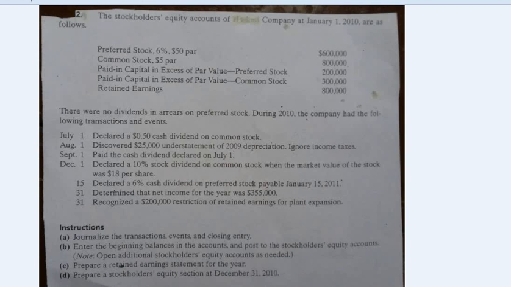So 12,000 multiplied by 50 multiplied by 6% gives me 36,000. So cash dividends 36,000, dividends payable 36,000. This is at 15th of December, the date of declaration, and it will be payable January 15th.